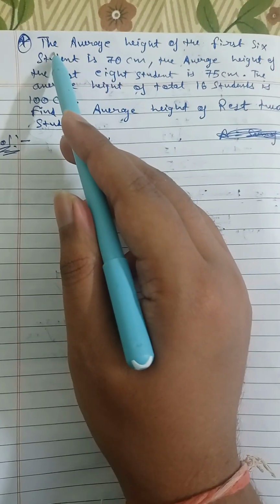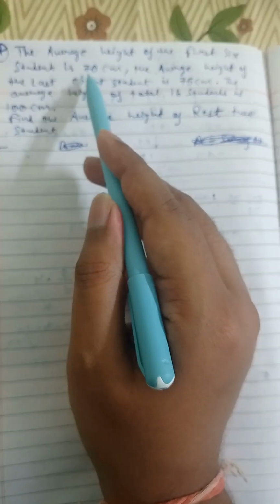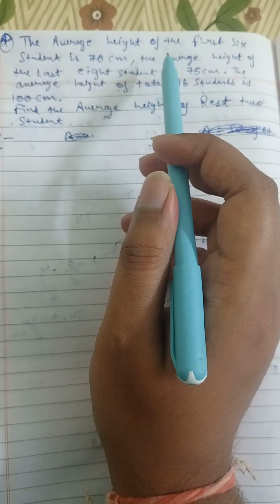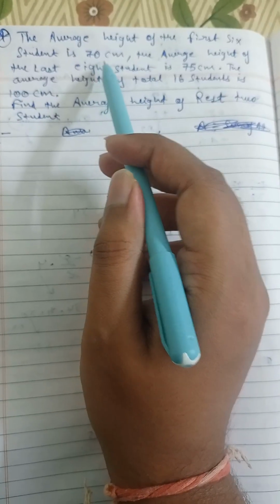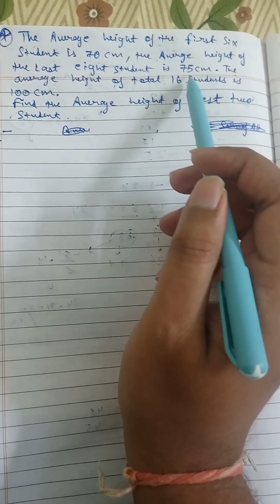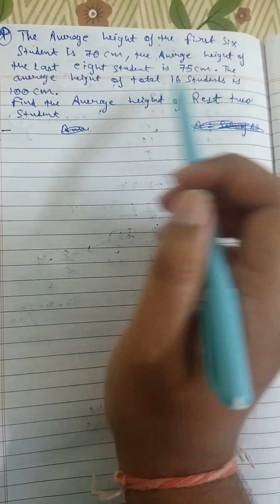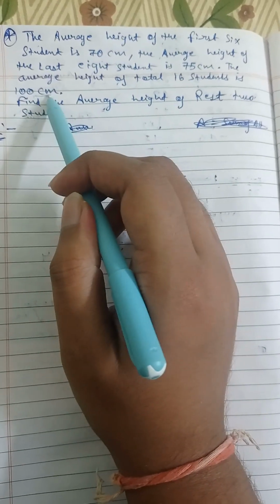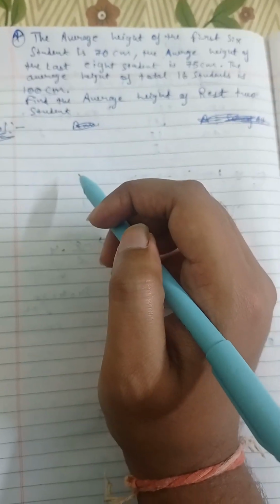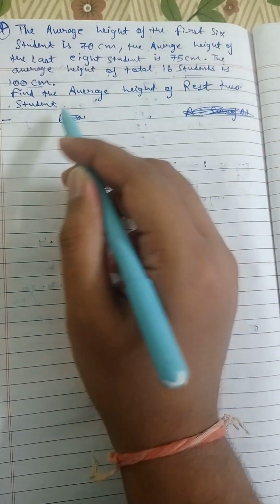See the question. The average height of the first six students is 70 centimeters. The average height of the last eight students is 75 centimeters. The average height of all 16 students is 100 centimeters. We have to find the average height of the remaining two students.